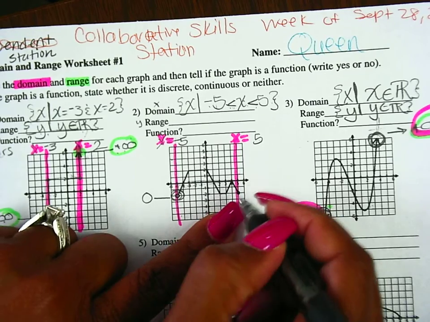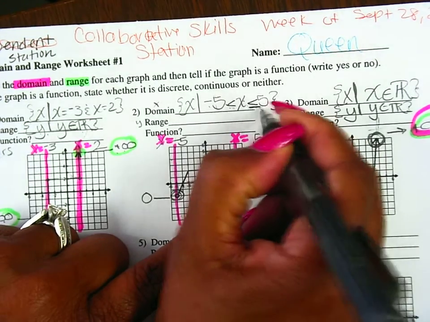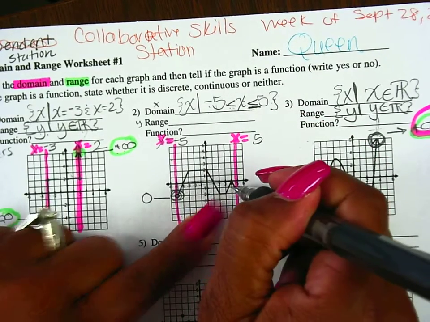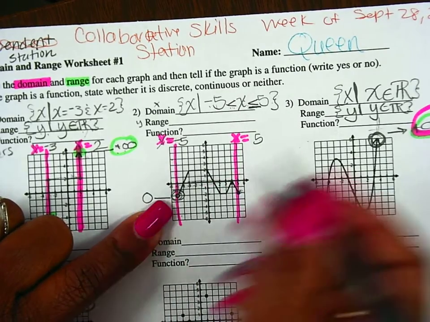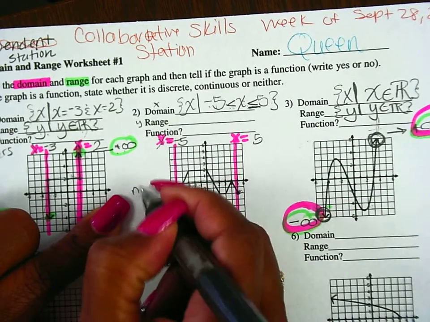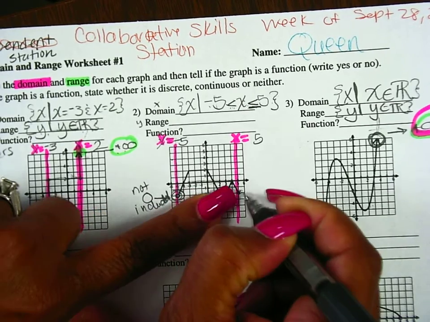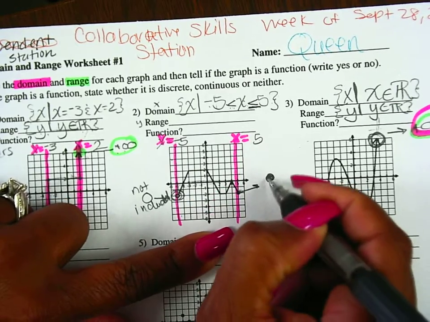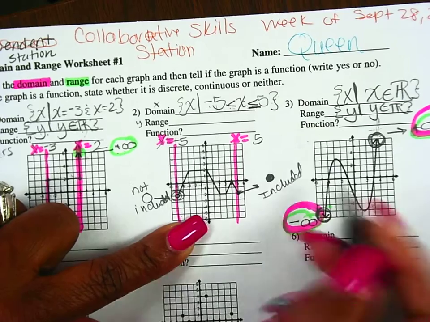To the right, it's a closed circle, meaning I should have an equal sign there because it includes 5. 5 is a part of that function, whereas -5 isn't because it's open. It's not included. The closed circle is included as a part of the function.